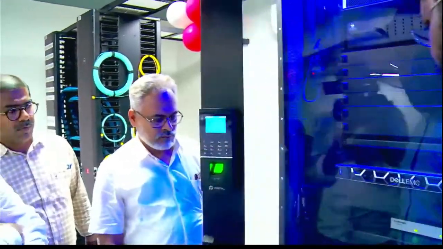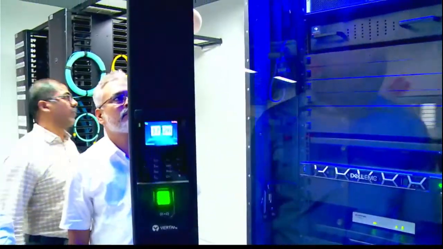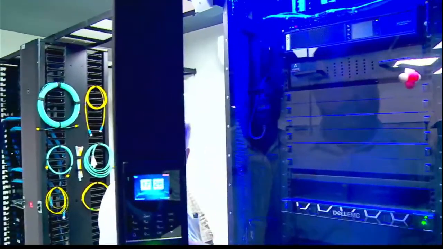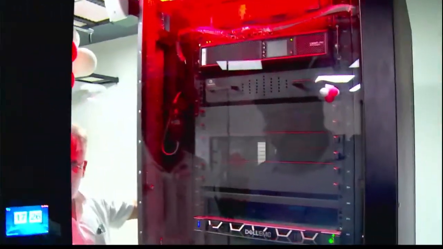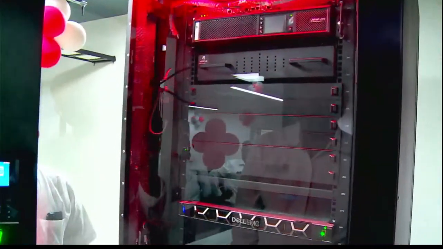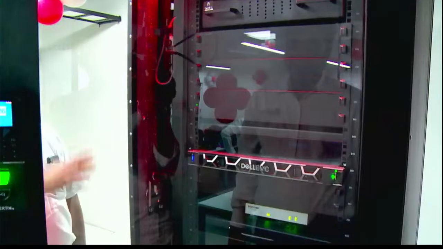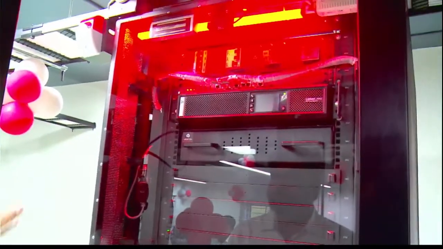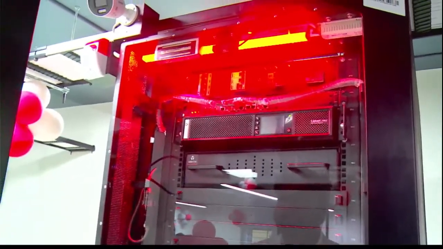Power grids. This is your cold aisle. Here is your hot aisle. So as you open the door, there will be an LED alarm also. Normal condition is blue. This is for the layman. Night time security will be available. So red, you can easily understand. Red light, immediately call the security.